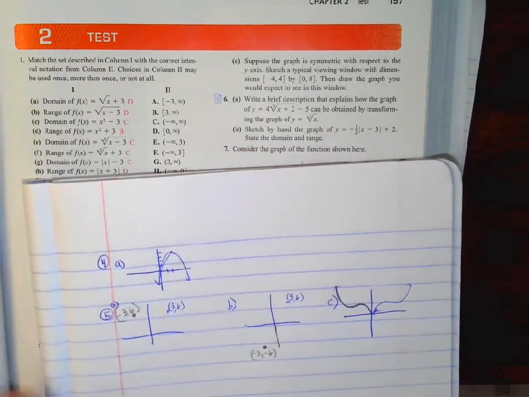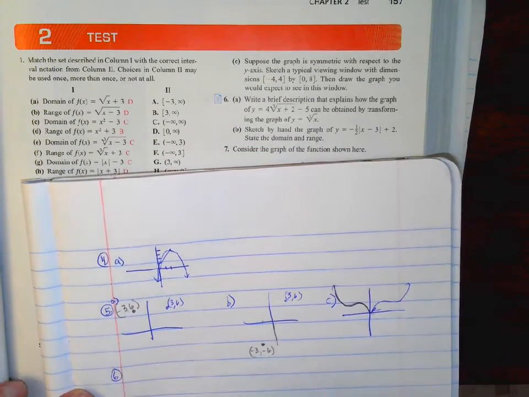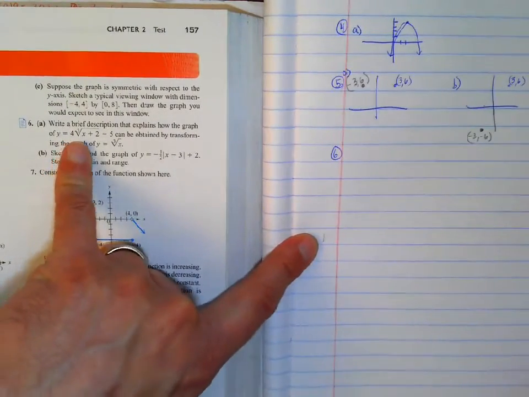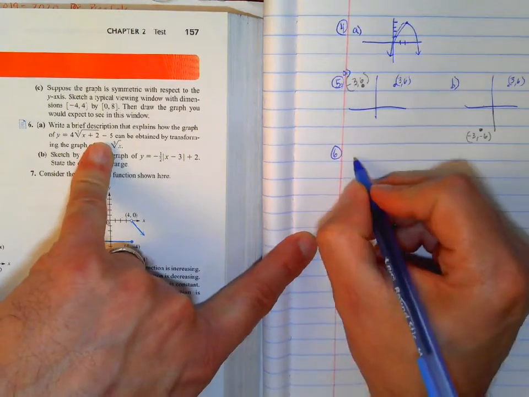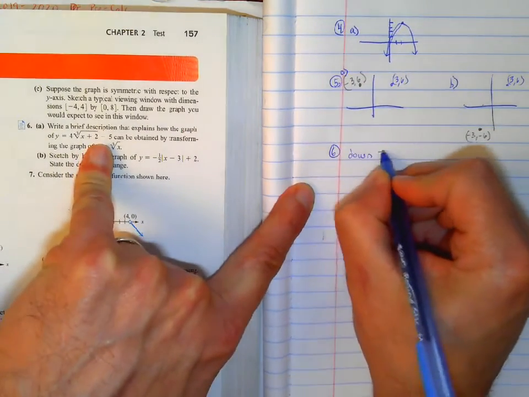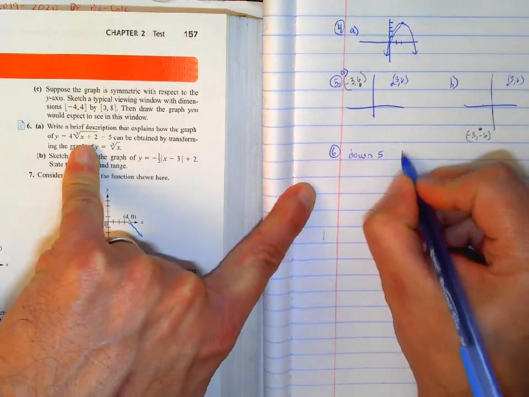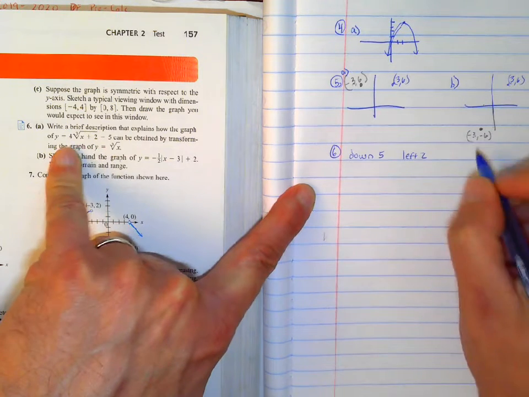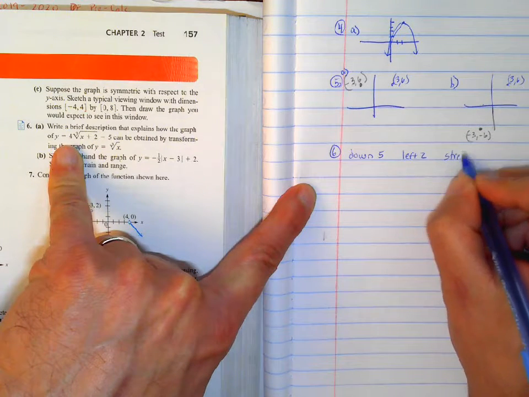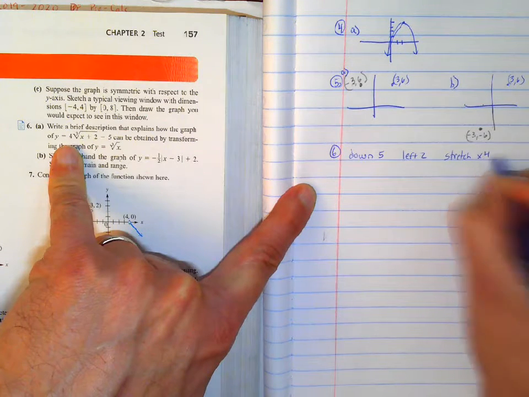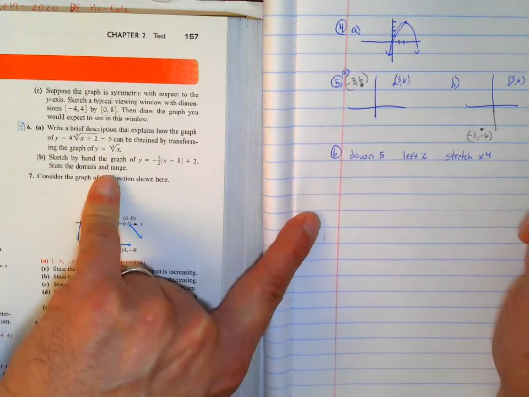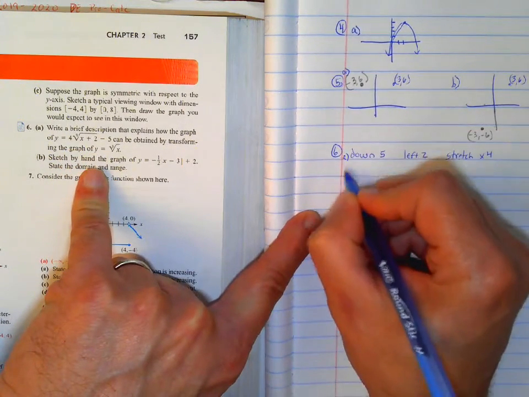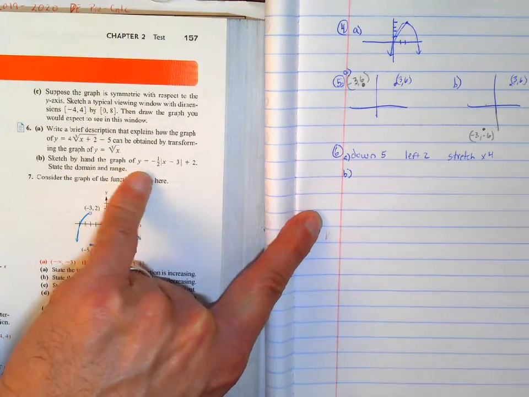Okay, number 6. Briefly explain how you can graph this. Okay, you know it's going to go down 5, it's going to go left 2, and stretch by 4 times higher. Okay, so that's how to do it. Part B, sketch by hand this.